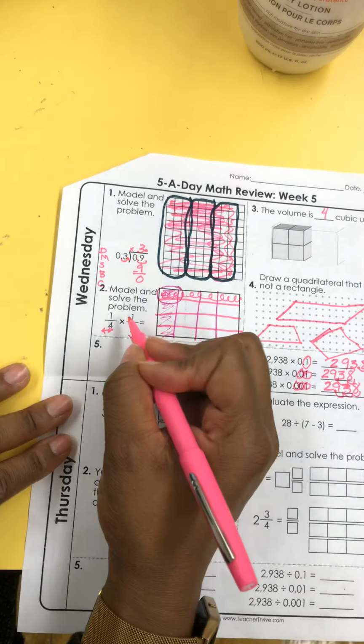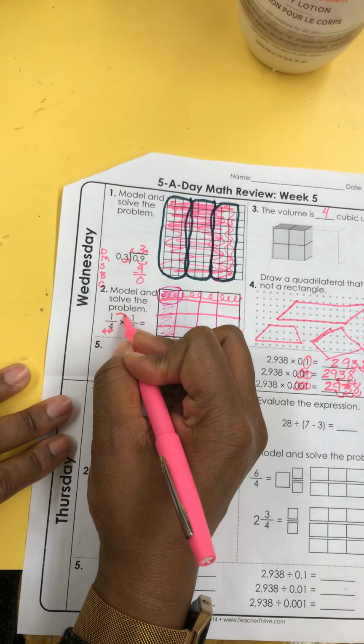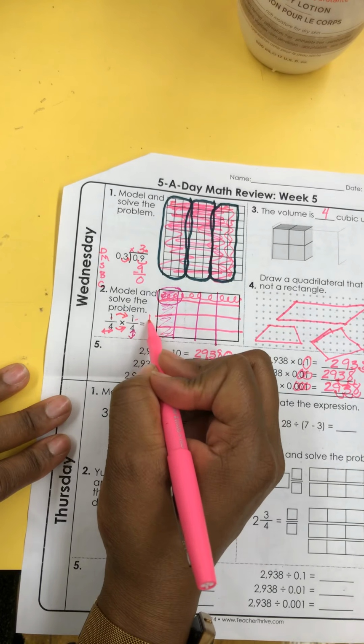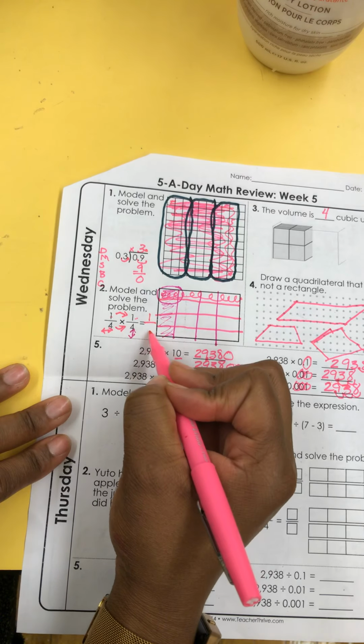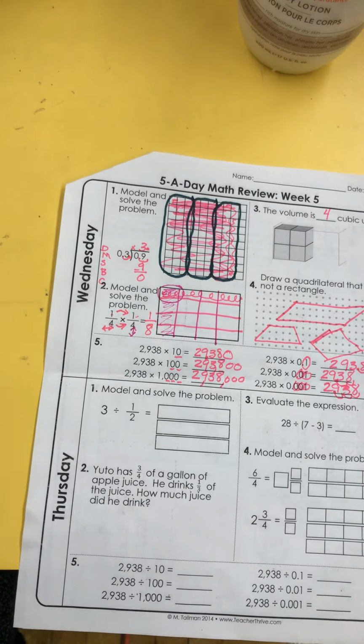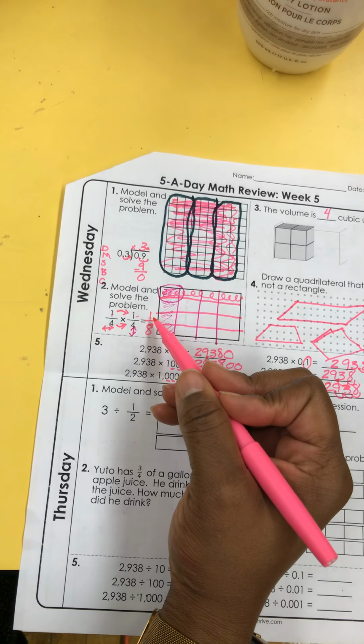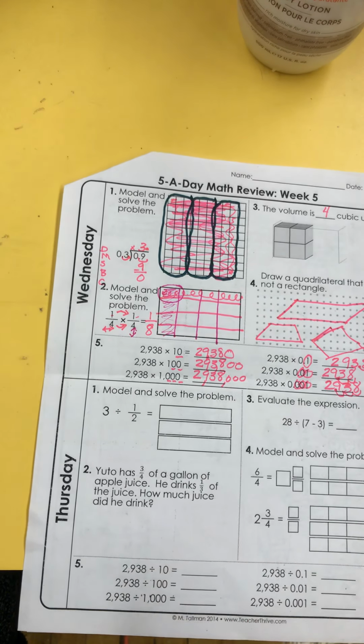Of course, I've taught you guys that when you multiply fractions, you multiply, simplify. So 1 times 1 is 1, and 4 times 4 is 16. And that is the answer, because this fraction has a numerator of 1, so it is already simplified.